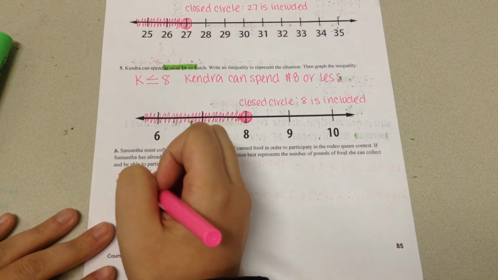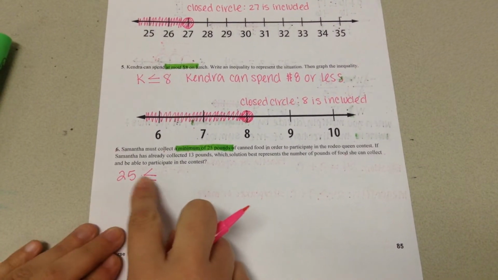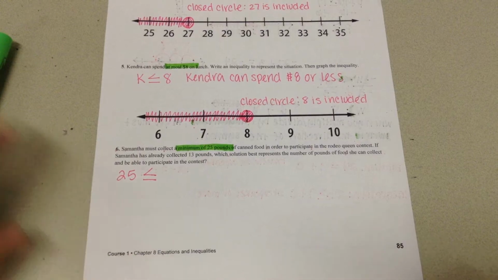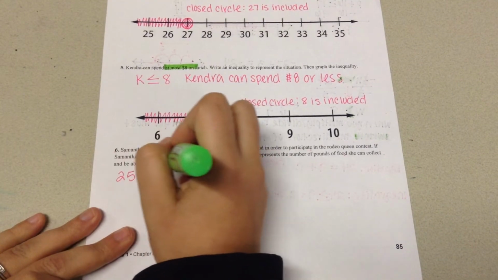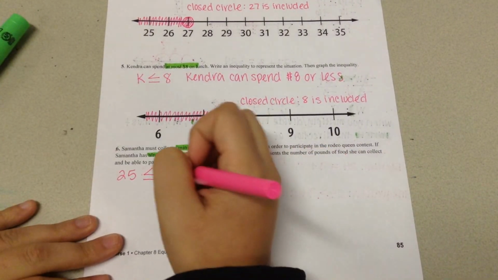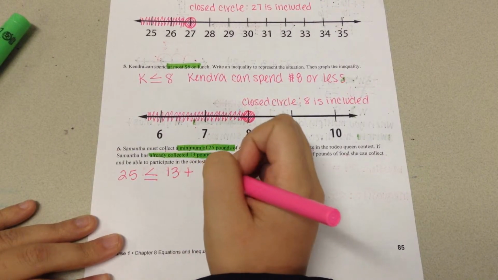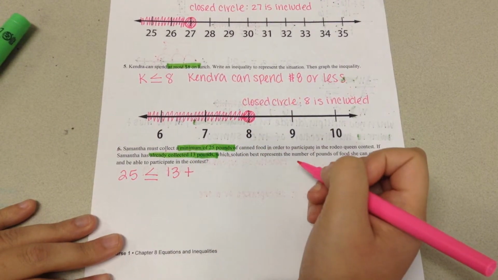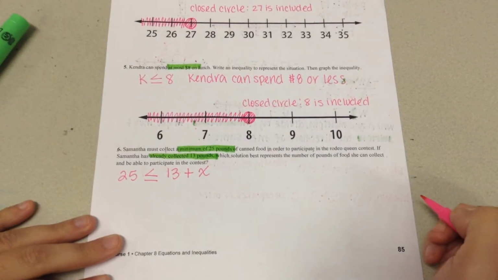So we're going to go this way. 25 is less than or equal to. And then they already collected 13 pounds. So you already have 13. Plus you want to add, you don't know how much more. So this is going to be X.